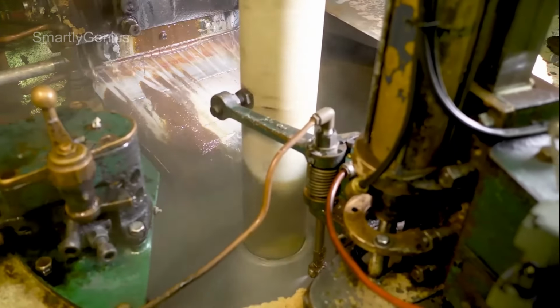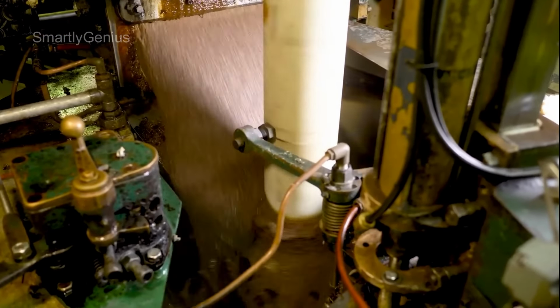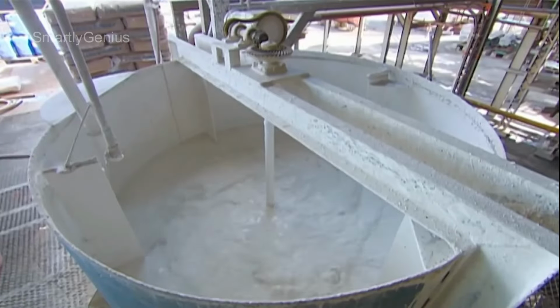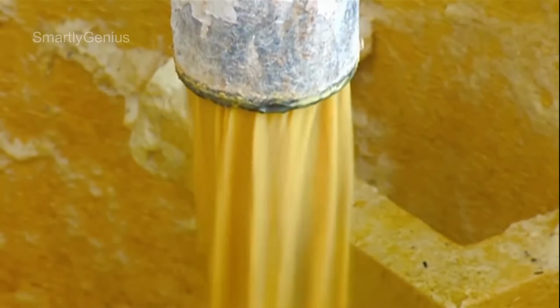Usually, the clarifying procedure takes many hours. In the end, the juice is taken from the top of the tank, and the sludge is taken out of the bottom. As a result, mud is produced, which can later be used as good manure to fertilize fields.